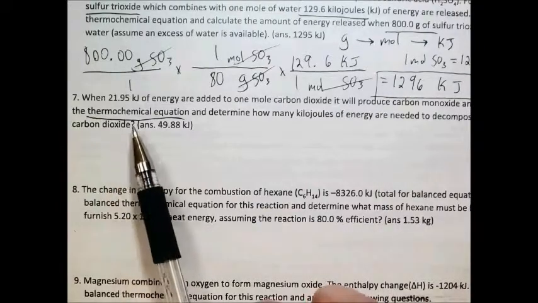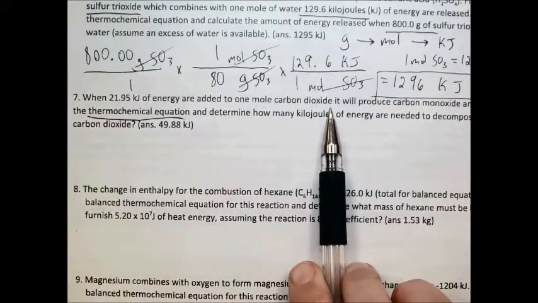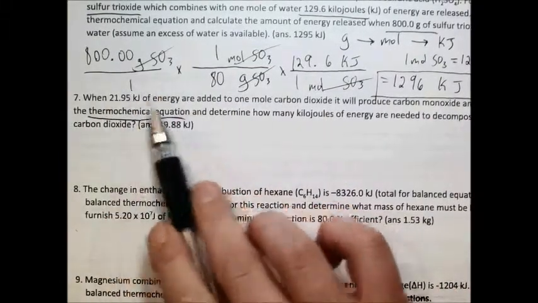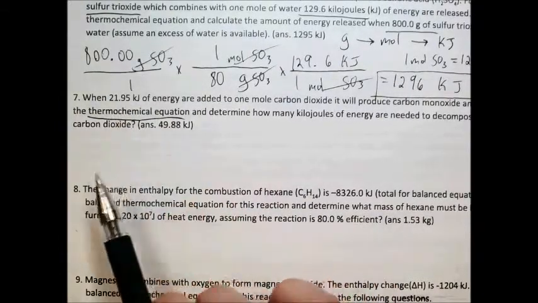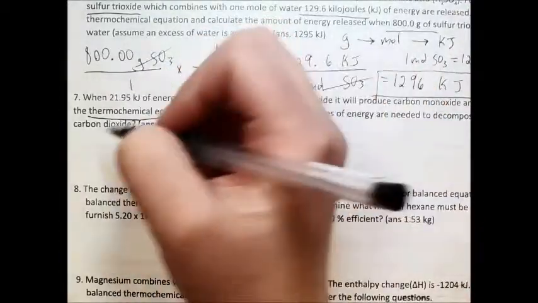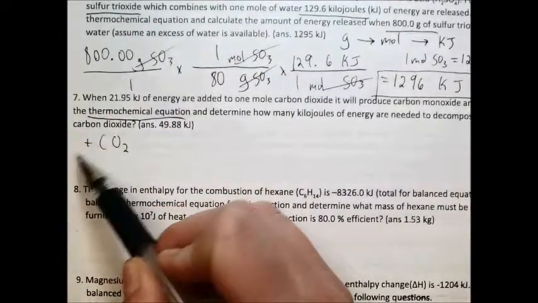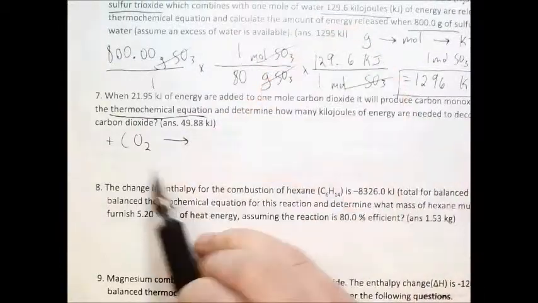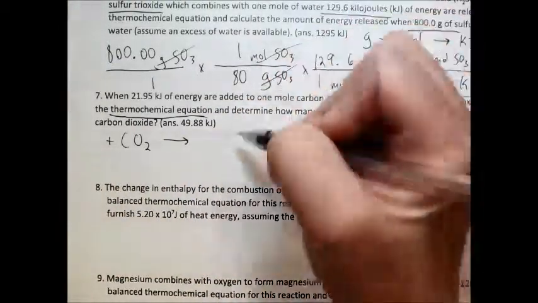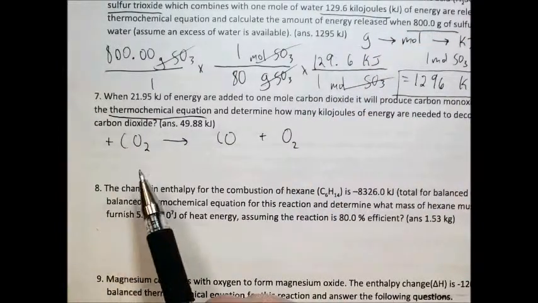So let's start off with our equation. I have carbon dioxide, and energy is getting added to it. That tells me that this is an endothermic reaction, if energy has to go in. So my reaction is, I have CO2 plus, I'm going to leave some space right here for my energy that goes in. I'll fill that in just a moment. So CO2 plus that energy will create carbon monoxide and also oxygen gas. I need to balance this equation before I can go to the next step.